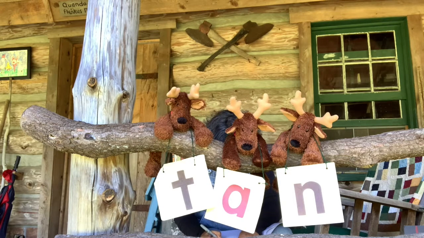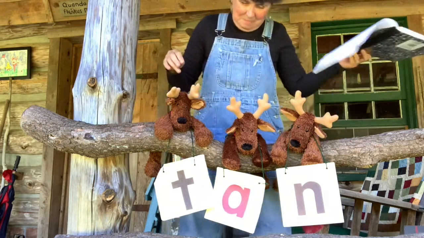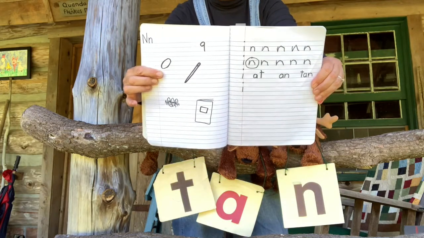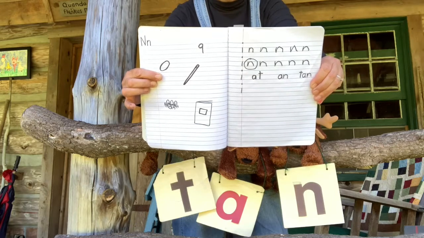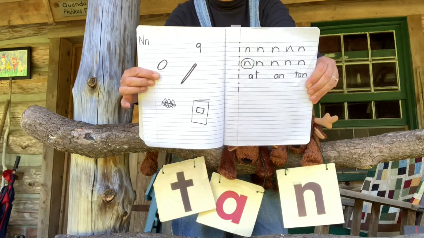Oh, it's an antler letter. You're right, guys. Antler, box, box. We wrote three words today. Writing helps us read, reading helps us write. The sound of the letter N.